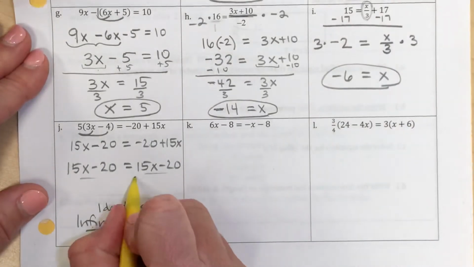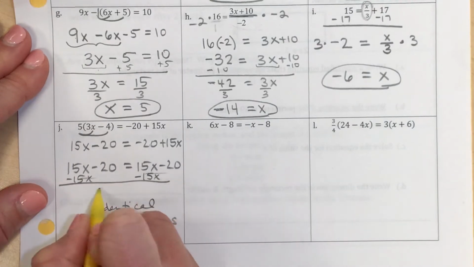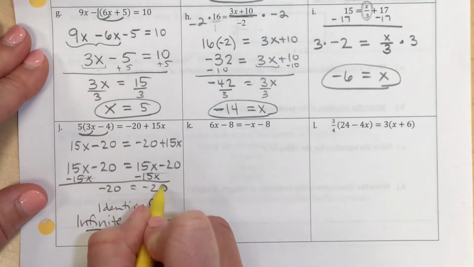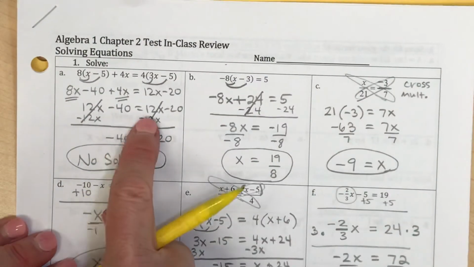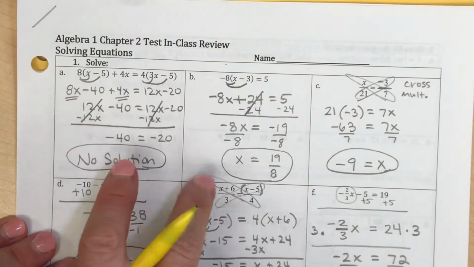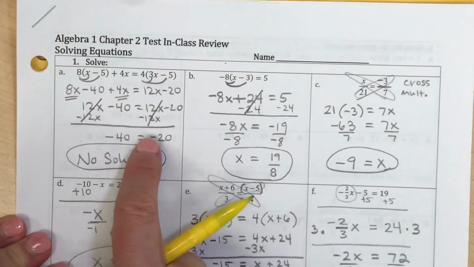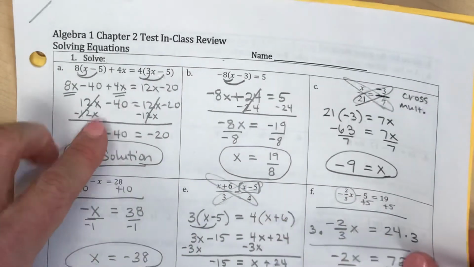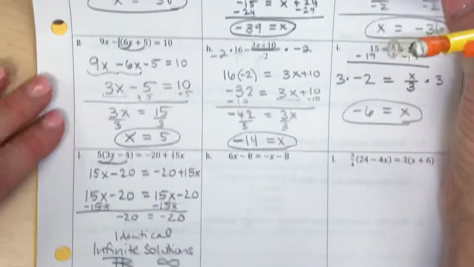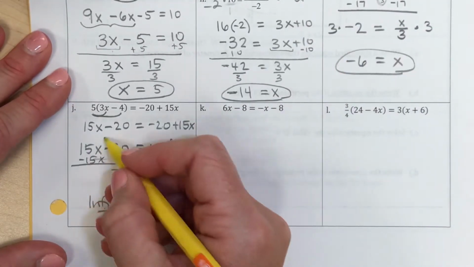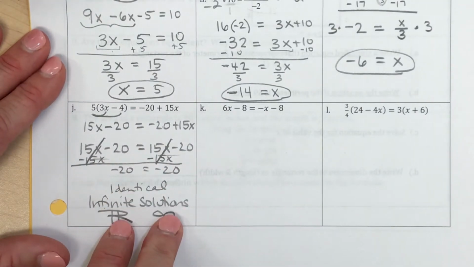But algebraically, if I were to subtract my variables to the other side, notice how these numbers that are left are identical. They match. Versus when my letters canceled out here, the numbers did not match. And so when they do not match, no solution. So notice your variables cancel, the numbers do not match, no solution. And here, again, the variables cancel, but the numbers do match. That's going to get you an infinite solution.